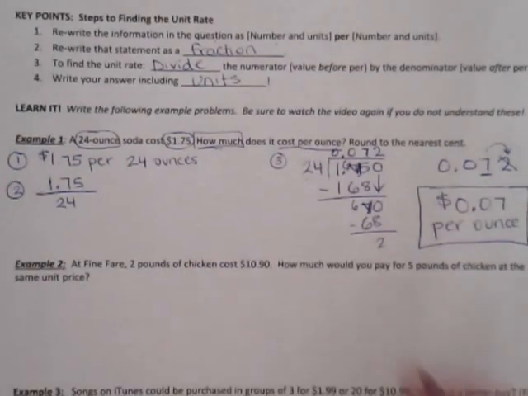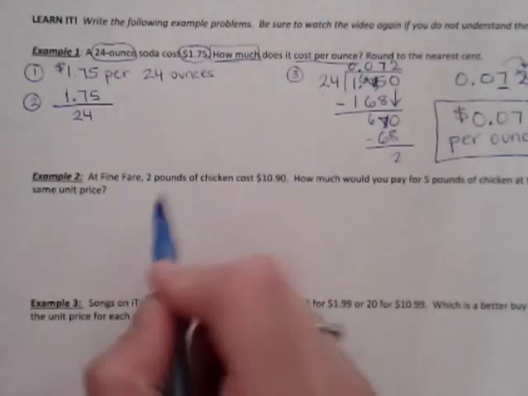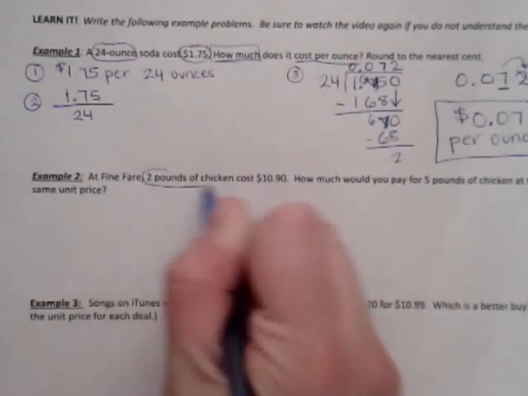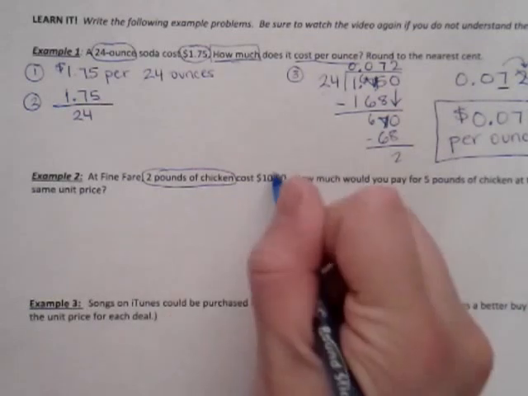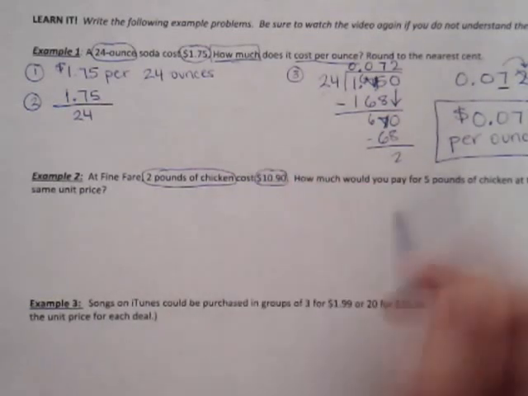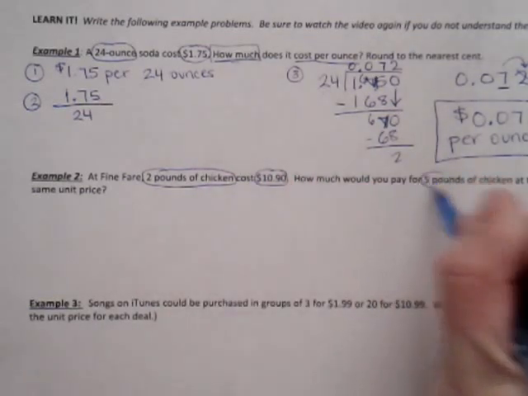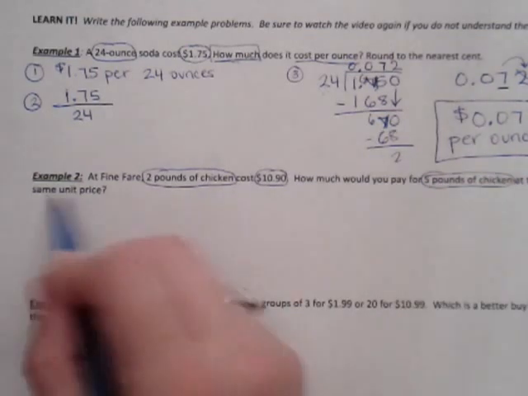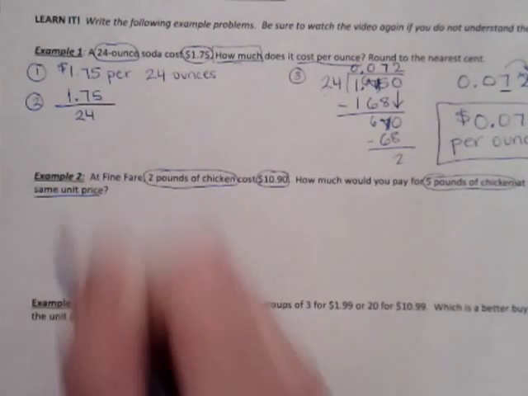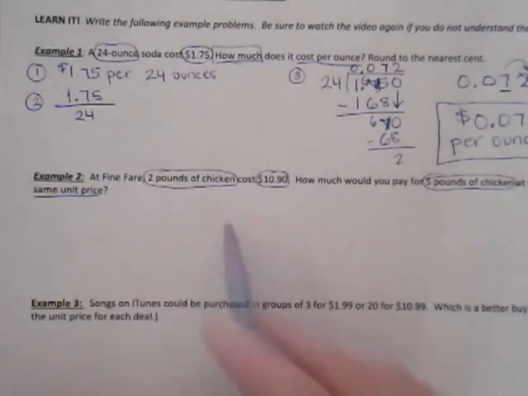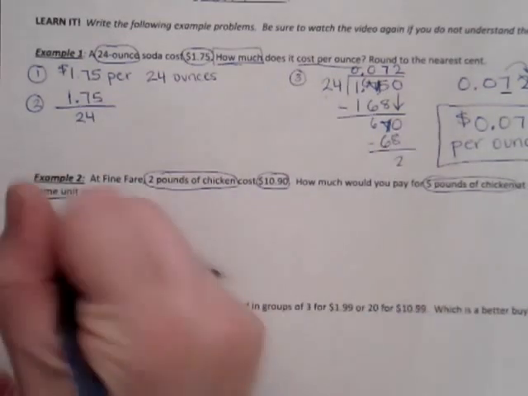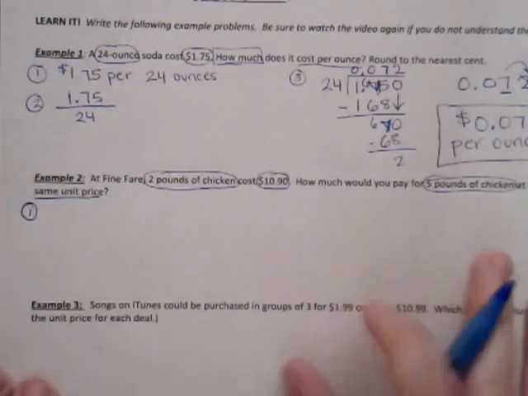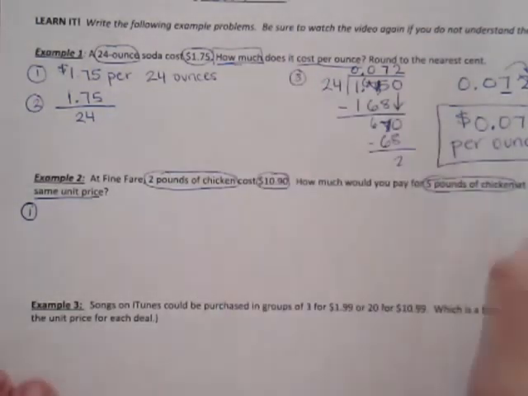Let's look at the next example. At Fine Fare, 2 pounds of chicken cost $10.90. I'm going to go ahead and circle my numbers and units. How much would you pay for 5 pounds of chicken at the same unit price? So first I need to find the unit price, and then I need to find out how much 5 pounds of chicken would cost.